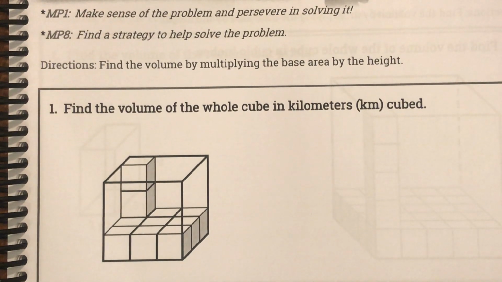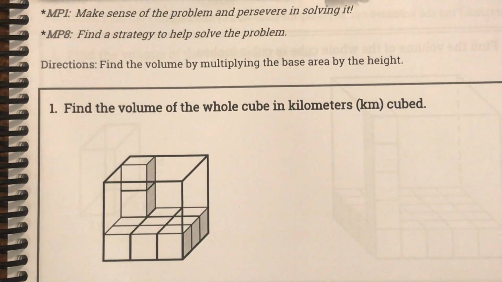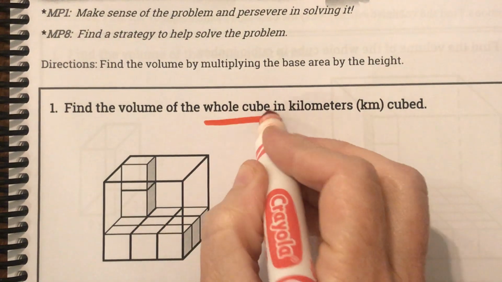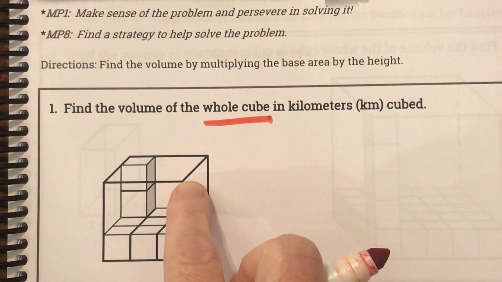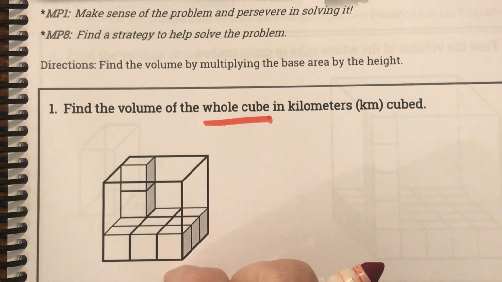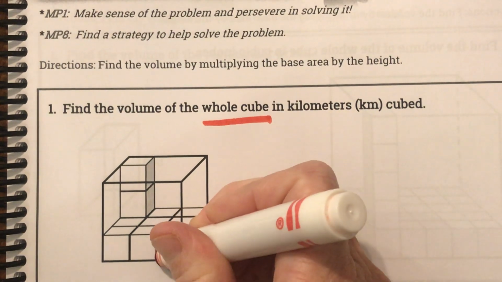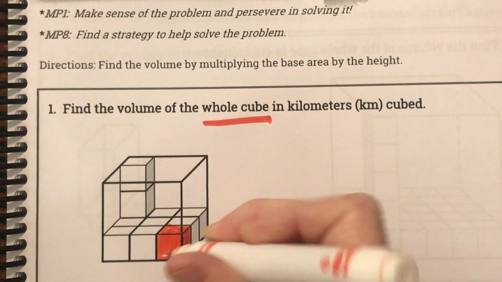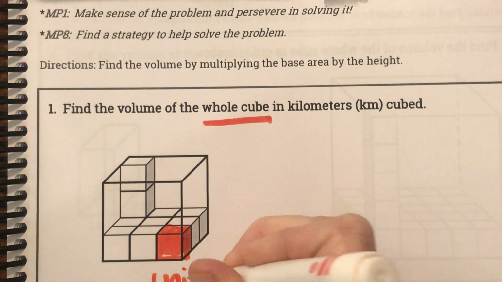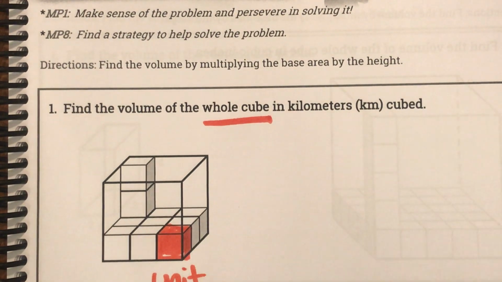It says, find the volume of the whole cube in kilometers cubed. Okay, so one thing I noticed that's different is they want the whole cube, but they're missing some of it. They kind of did that to trick me. So we've seen them use these before. Remember these little cubes? This one cube here is what we call a unit cube. That is our unit cube, that one little cube there.